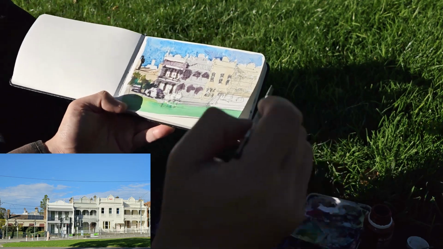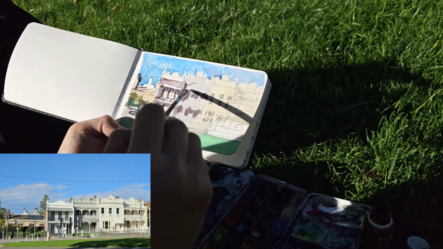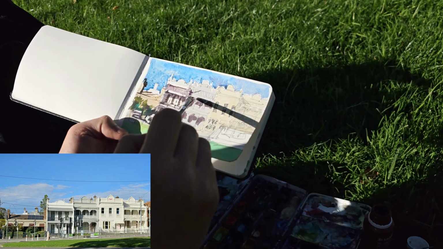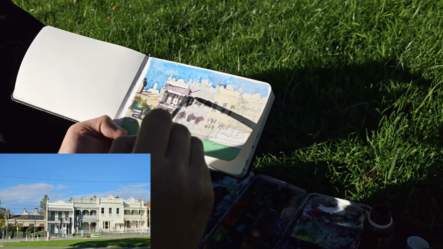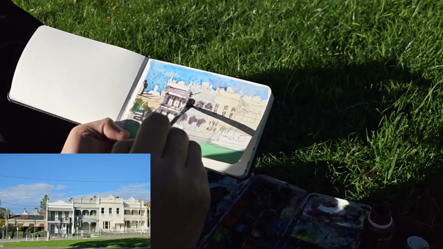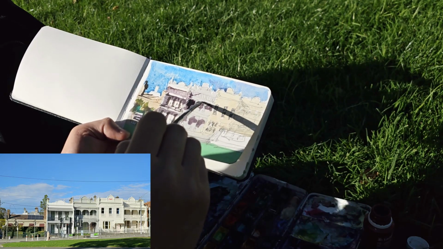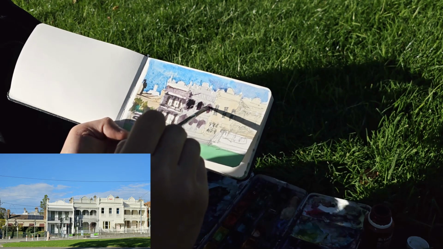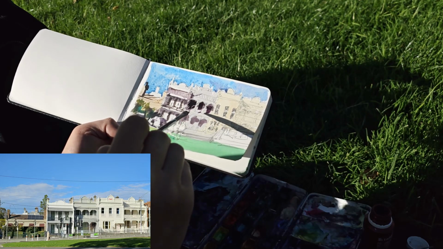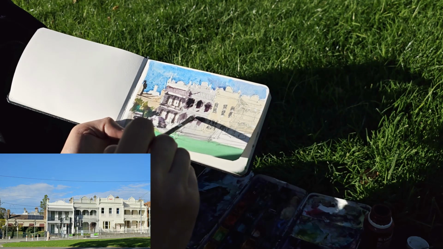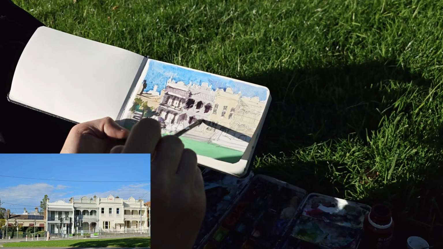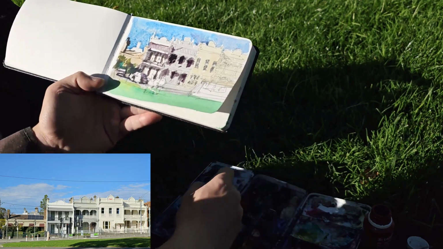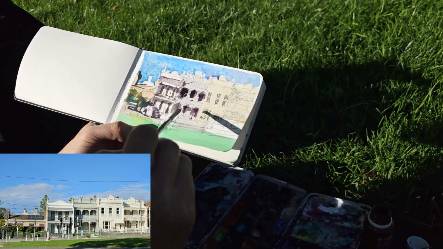Let's go back to that darkest wash again, darkest colour, and put in some of the details of the windows in here. There's a window, kind of. Another window there. Another window there. I'm simplifying, of course. I have to simplify out here. Otherwise you're going to be doing this all day.